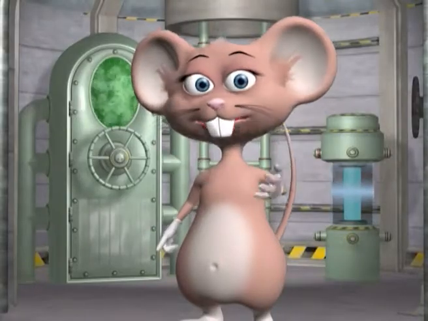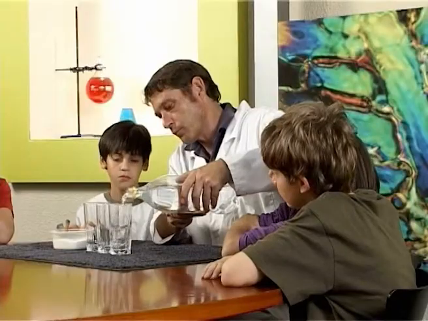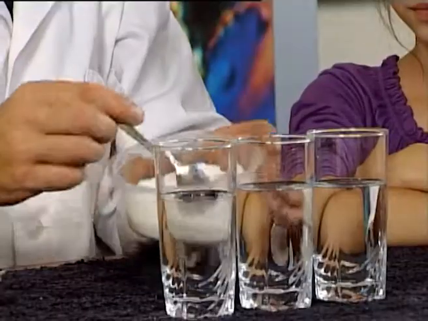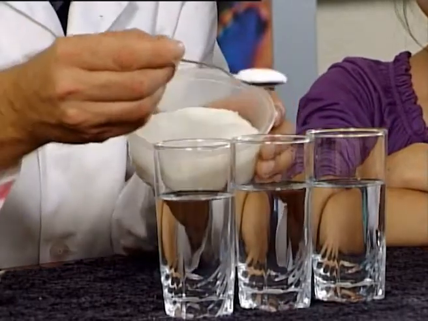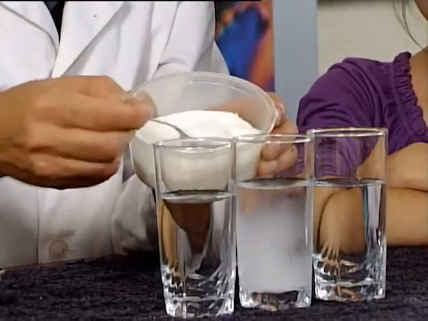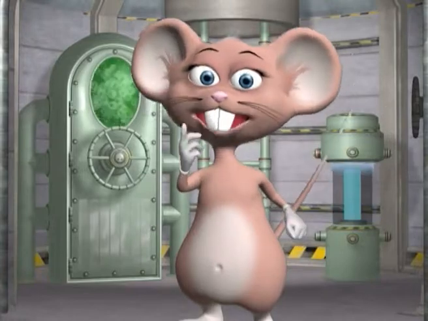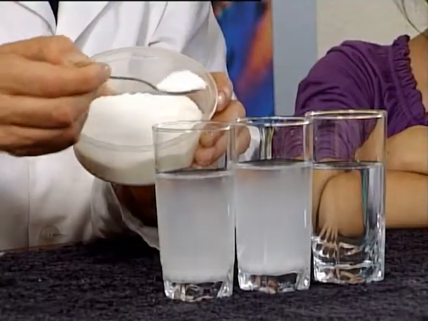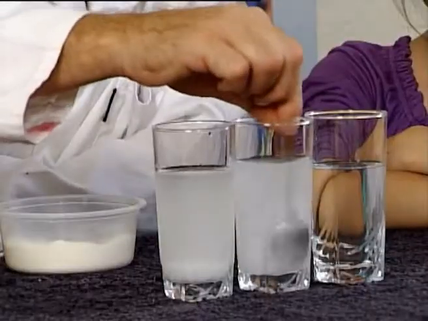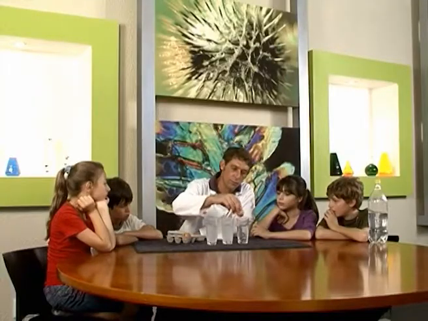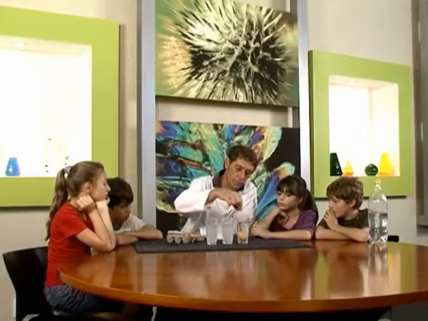Let's begin the experiment. Pour some water into the different glasses, not too full. Leave the first glass, and add 2 teaspoons of salt to the second glass and 4 teaspoons to the last glass. Stir in the salt until it dissolves. Drop an egg into each of the solutions and see what happens.